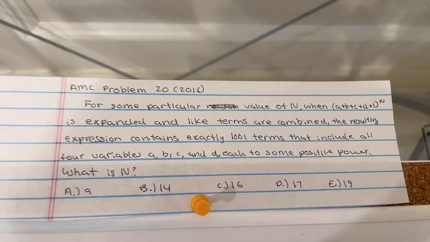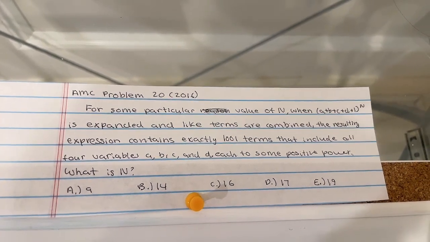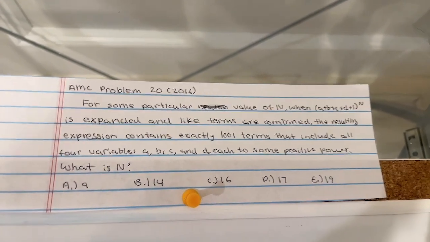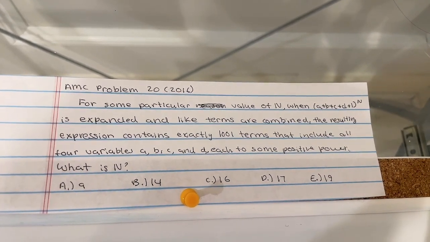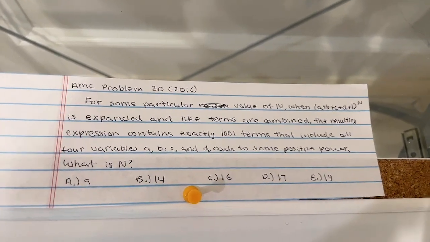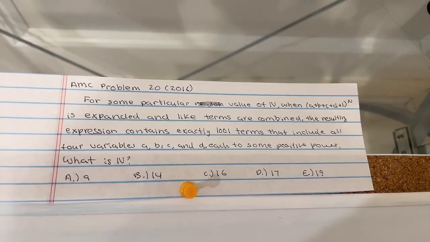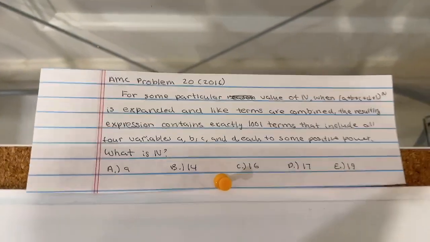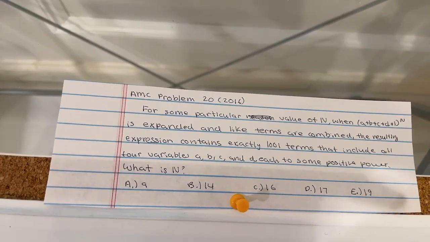This is AMC 10A Problem 20 of the year 2016. For some particular value of n, when (a + b + c + d + 1) to the nth power is expanded and like terms are combined, the resulting expression contains exactly 1001 terms that include all four variables a, b, c, and d, each to some positive power. What is n? Your answers are 9, 14, 16, 17, and 19.